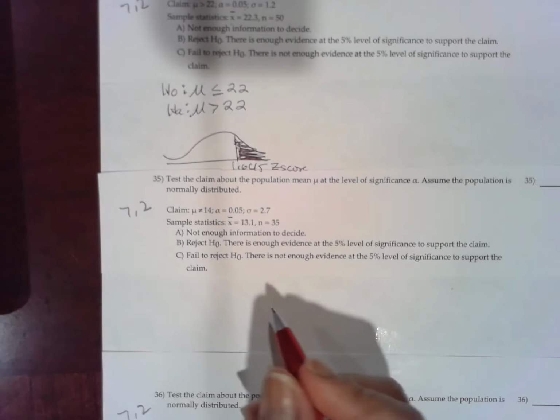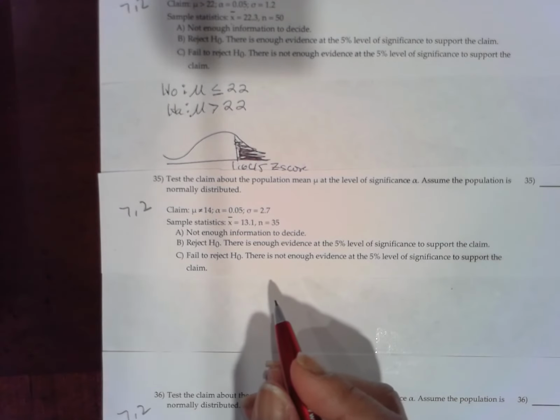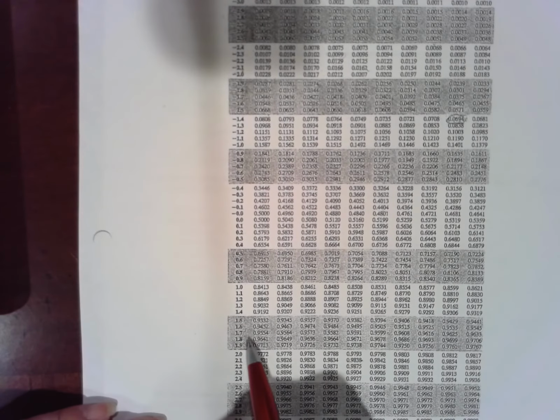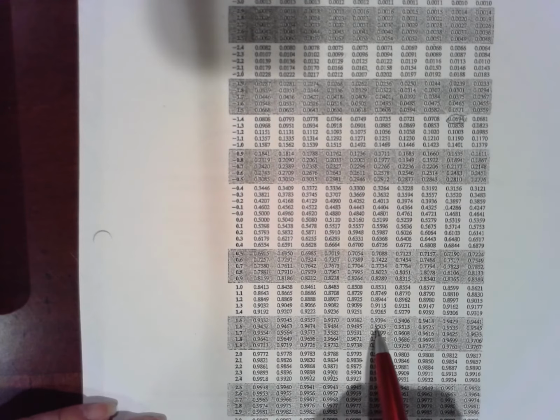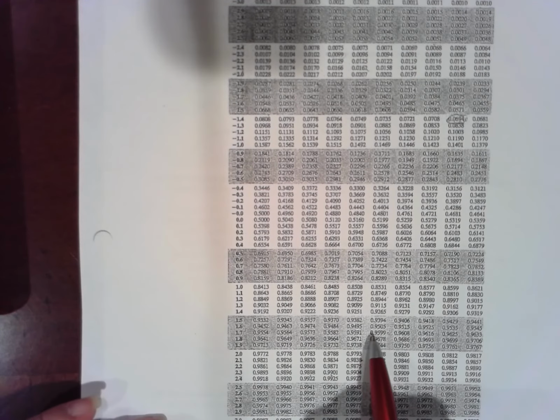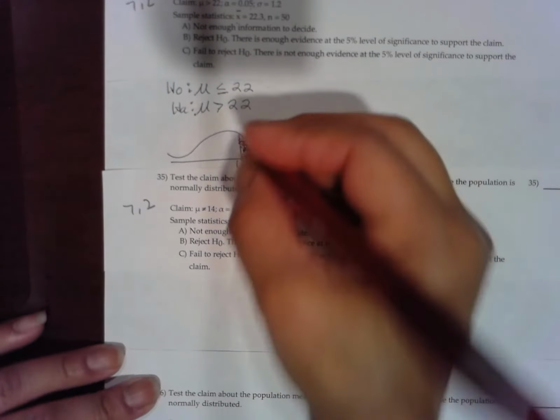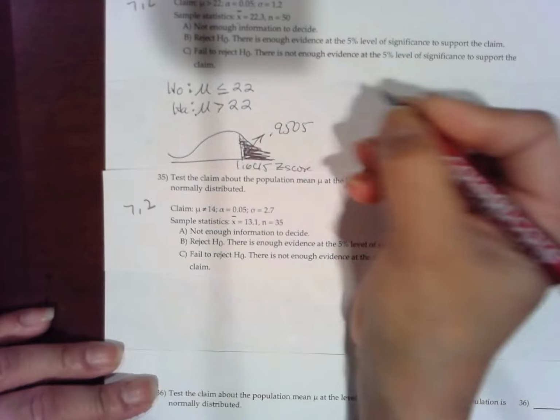Once you have your z-score, all we have to do is look for the area under the curve in order to find the p-value. So the p-value for 1.645, 1.6 and 4.5, it is between 4 and 5. So it is 0.9495, 0.9505. It doesn't matter what you use. We can use 0.9505.